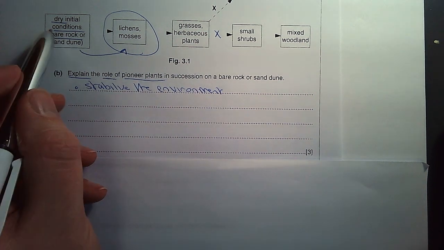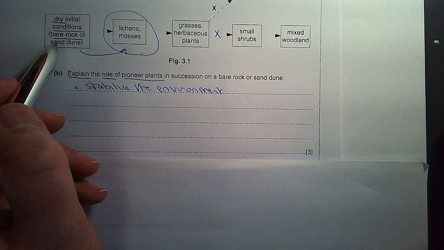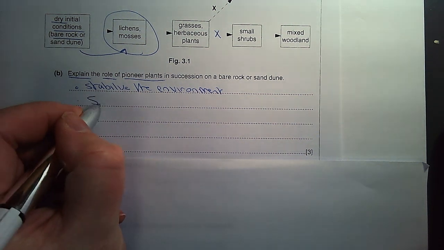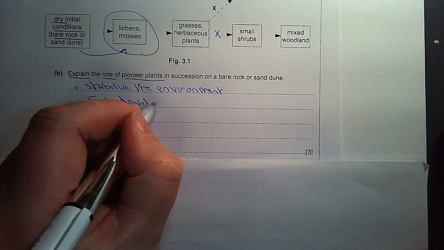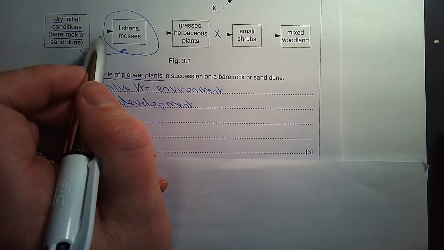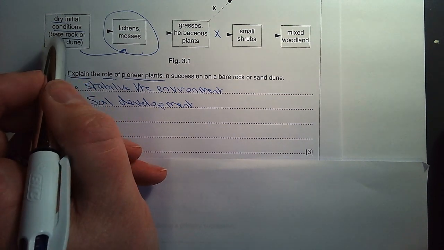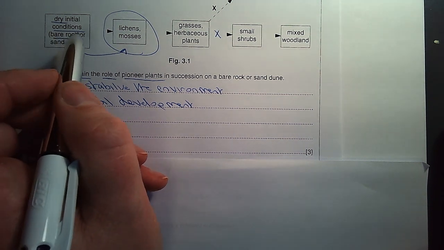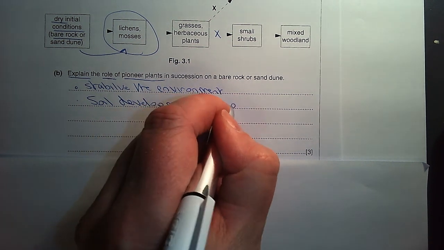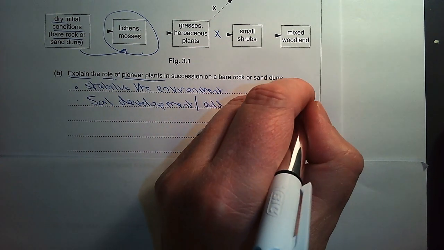There's no soil in the initial conditions on the bare rock or the sand dune, so they'll cause soil development. As the lichens and mosses die, they'll add organic matter onto the bare rock or into the sand dune. So they'll add organic matter, and you might know this as humus.